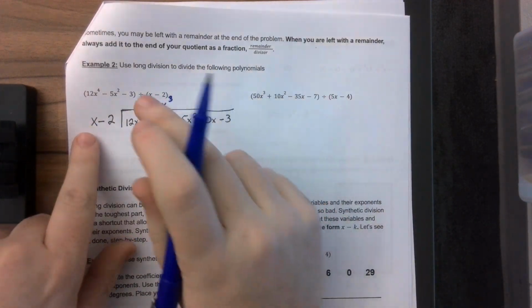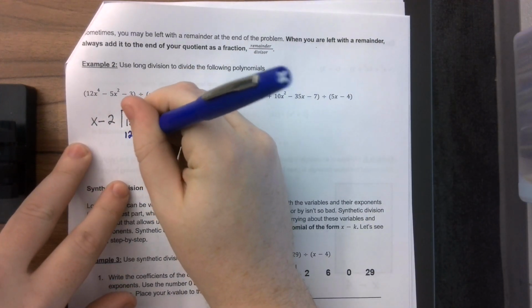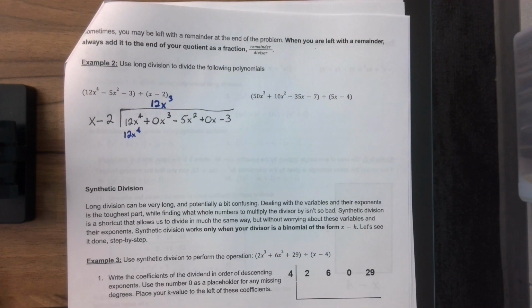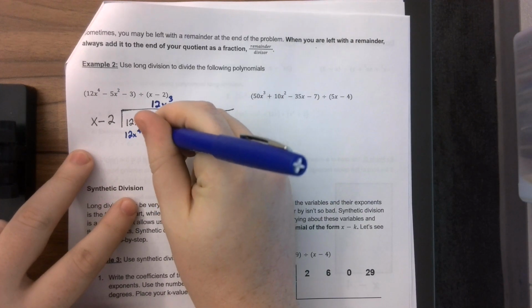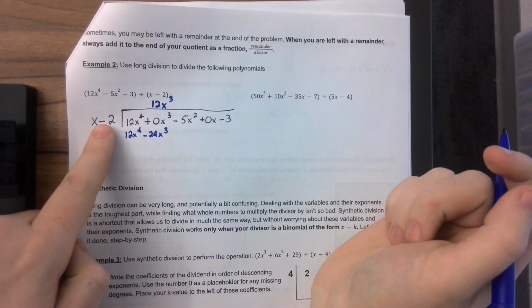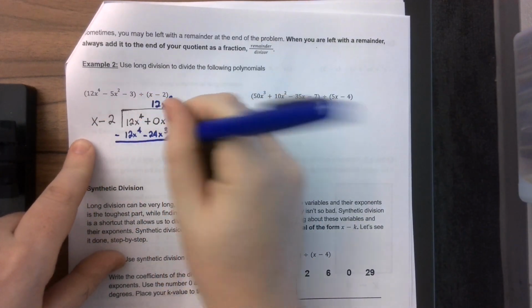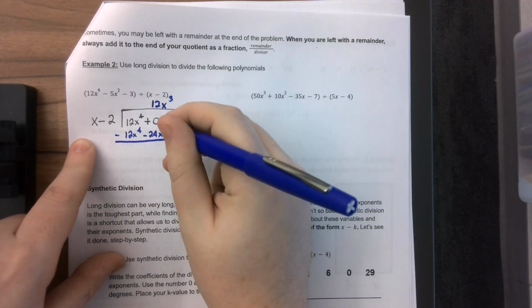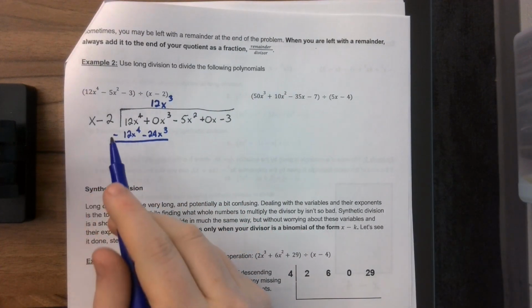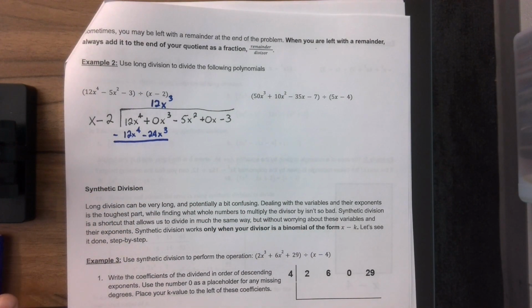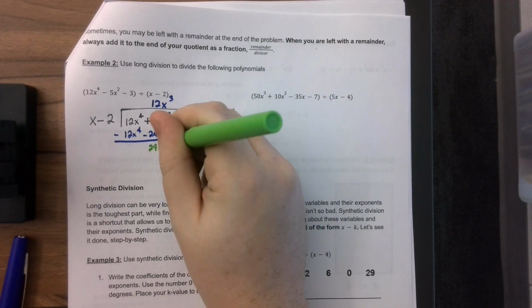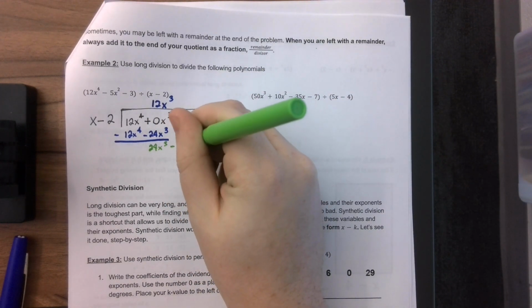So let's multiply it. X times 12x cubed is 12x to the 4th. But what's negative 2 times 12x cubed? That's negative 24x cubed. Negative 2 times positive 12 is negative 24. We subtract these out like we've learned to do. These cancel out, and we're just left with 0 minus negative 24. Be very careful with your negatives. It's minus a negative. And we know that minus a negative is a positive. So we get 24x cubed. We bring down the next term, negative 5x squared.